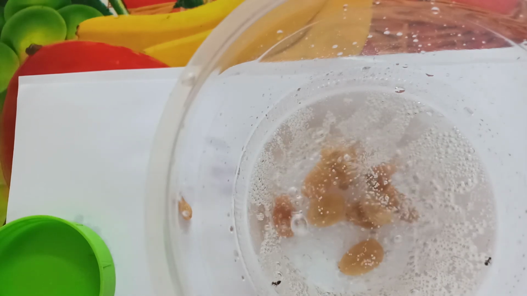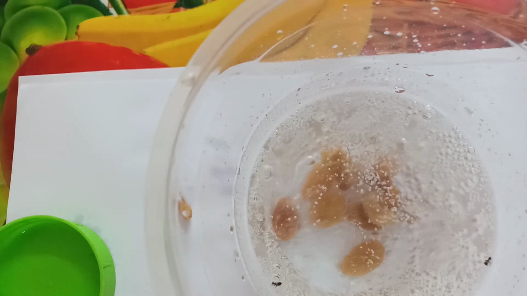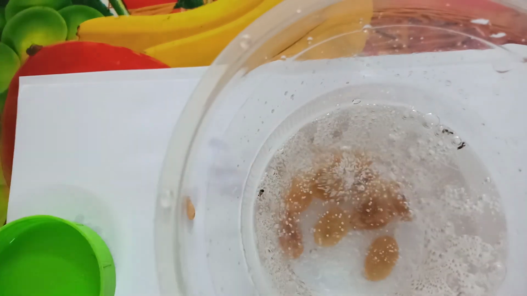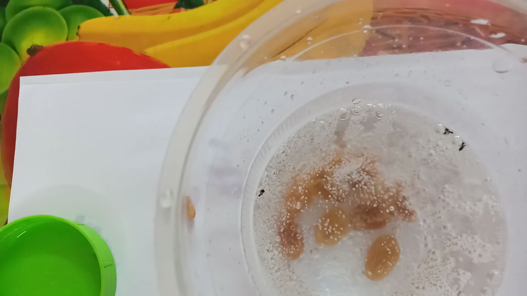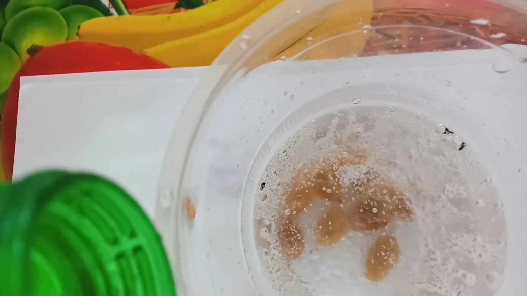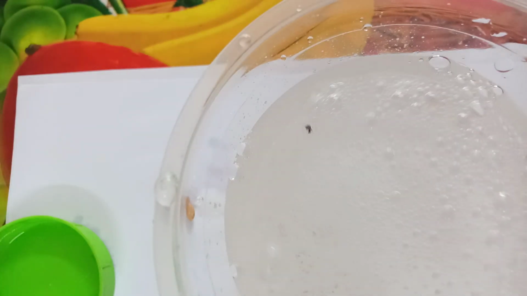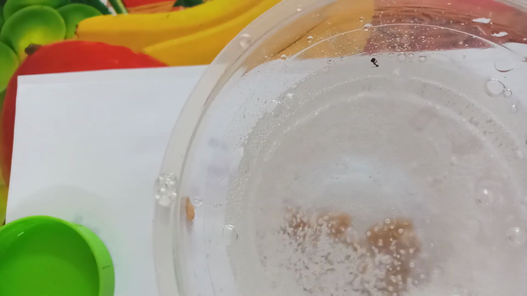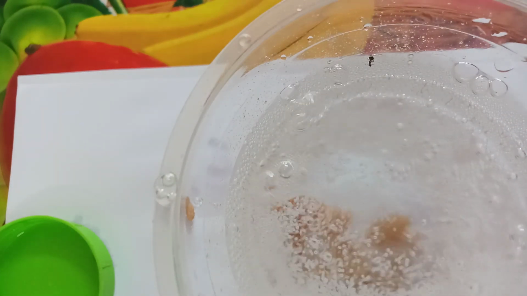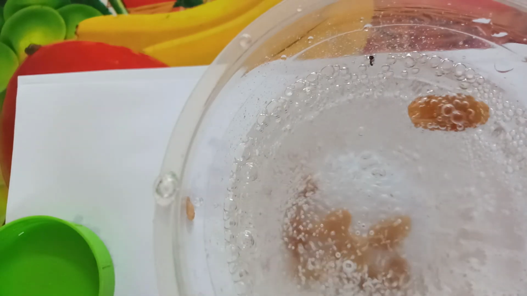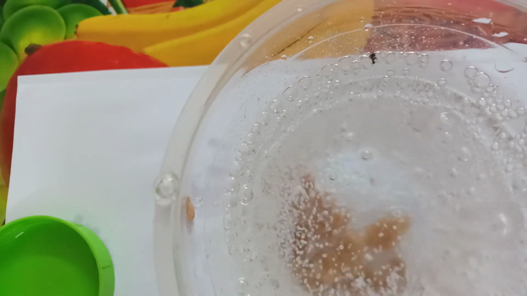When raisins and bubbles float upward together, the bubbles pop at the top. See. I will add a few more carbonated water. Now you are able to see, right? Slowly one of the raisins is coming up, and down. See, now the reaction started. Why?